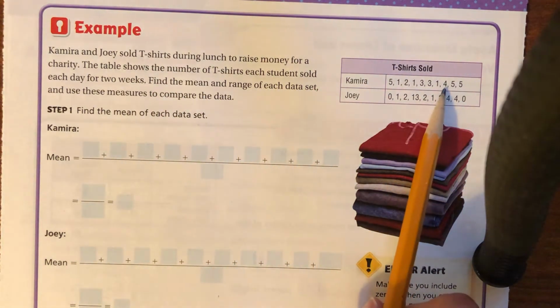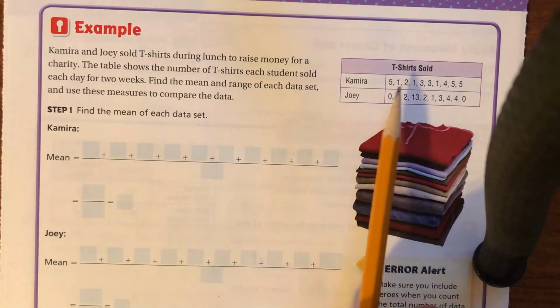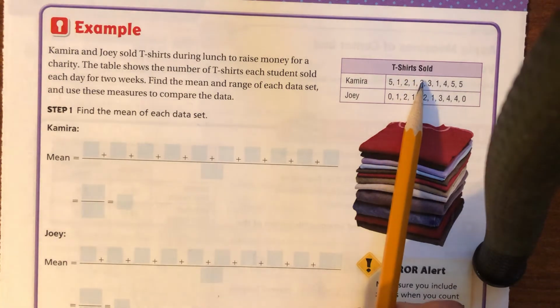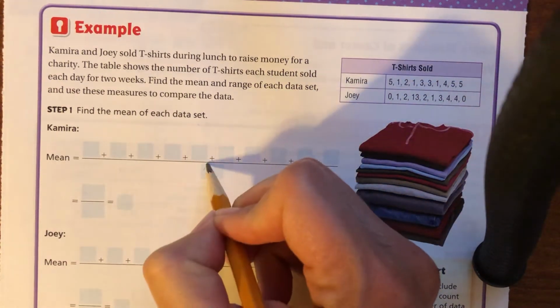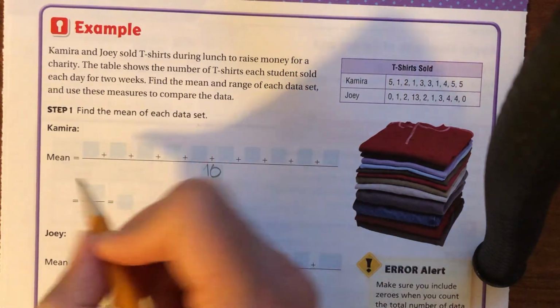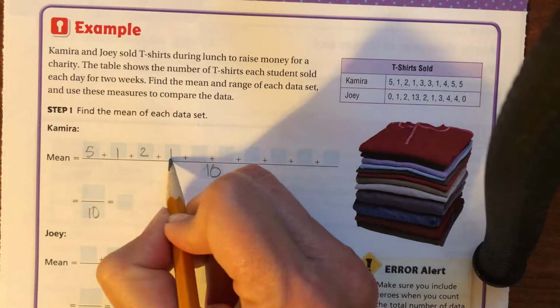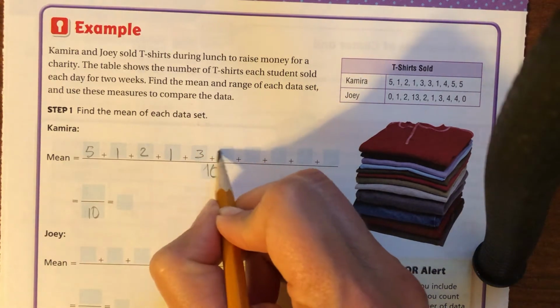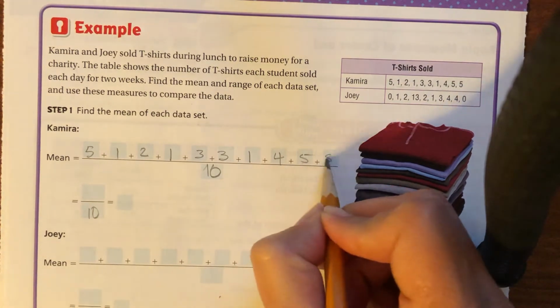So here's Kamira. All right, to find our mean, we have to add all this up and divide by 1, 2, 3, 4, 5, 6, 7, 8, 9, 10. So we're dividing by 10. That was nice of them. Okay, and we go 5, 1, 2, 1, 3, 3, 1, 4, 5, 5.